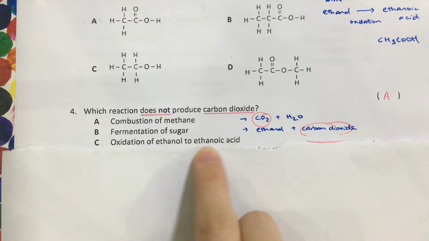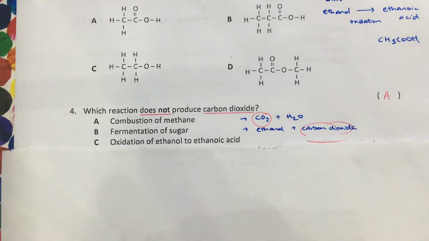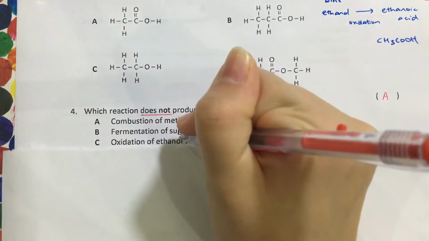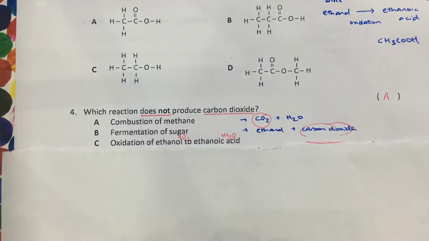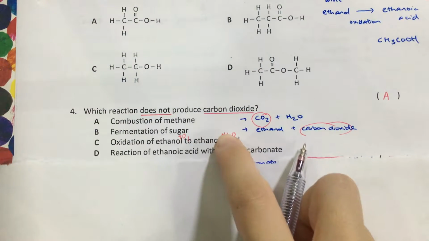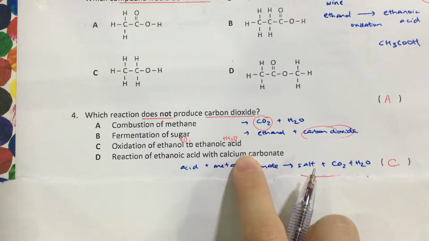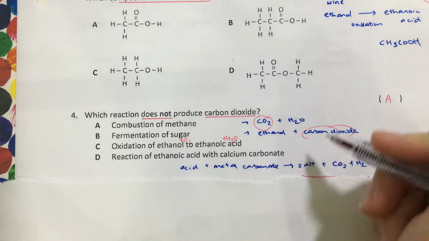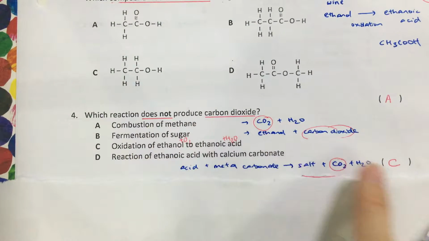C, ethanol to ethanoic acid, does not have any carbon dioxide, because what is produced is ethanol plus oxygen, and you get ethanoic acid plus water. There is no carbon dioxide. And finally, to confirm, this is an acid reacting with a metal carbonate, so we do get carbon dioxide here. So your answer that does not produce it is C.